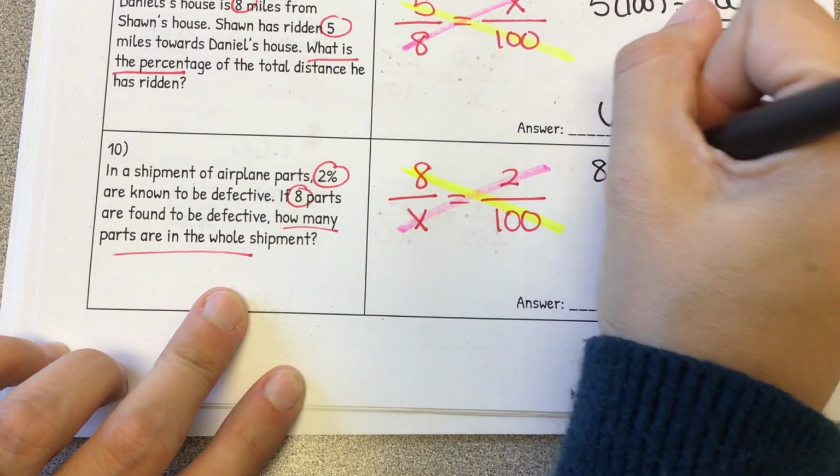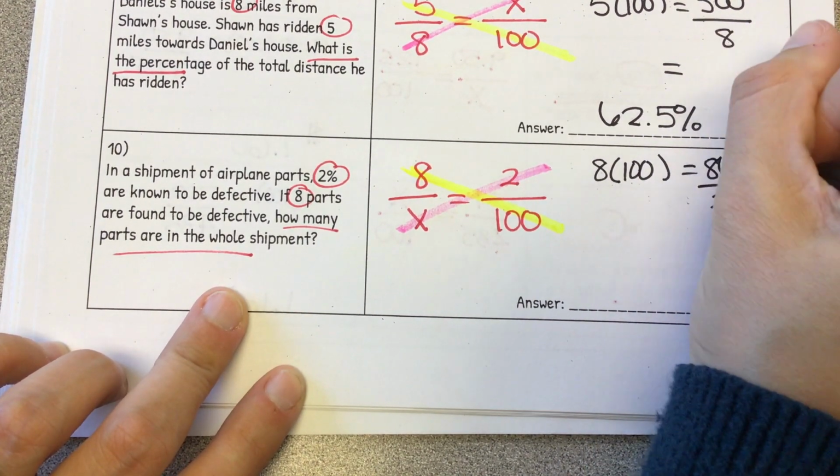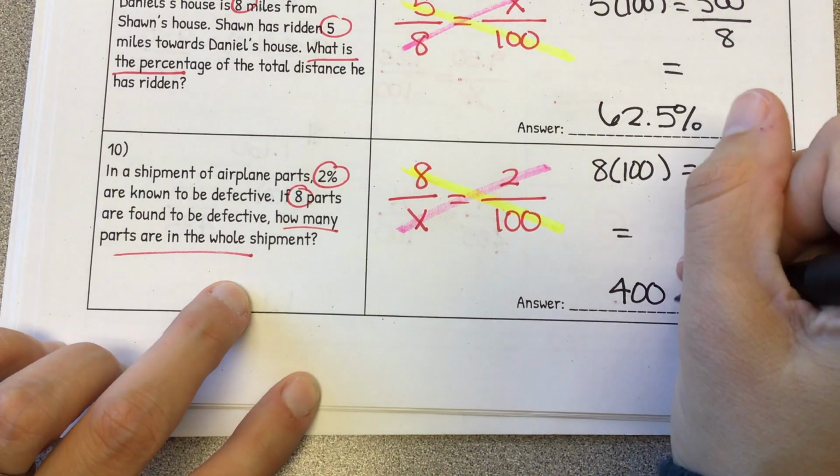So we're going to do 8 times 100, which equals 800, divided by 2 equals 400.